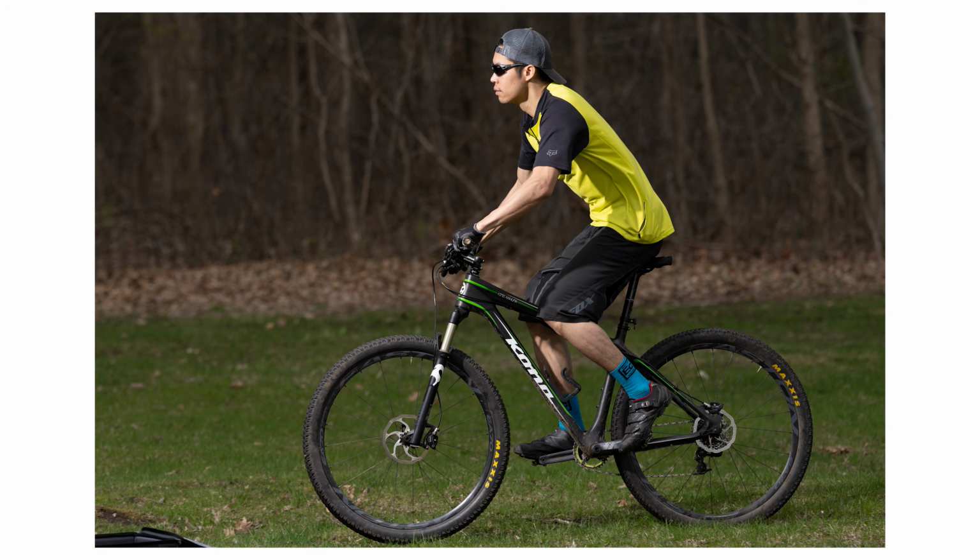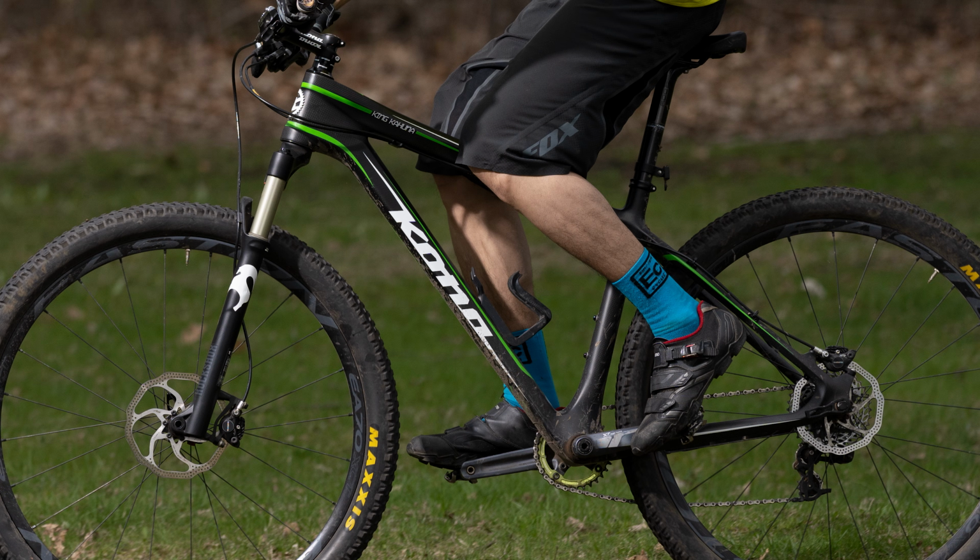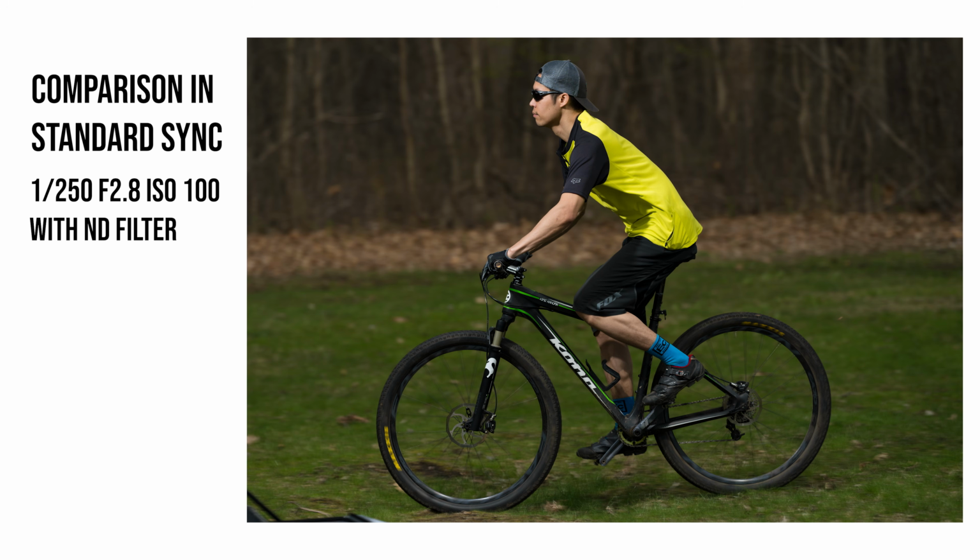Now, in general, you will see no negatives when using high-speed sync to freeze action. I have photographed my buddy flying by me on a mountain bike. I shot him at 1/8,000th of a second. Every spoke on his bike, his feet, the gears, his body, everything looks nice and sharp. There are no issues whatsoever with freezing action like this.